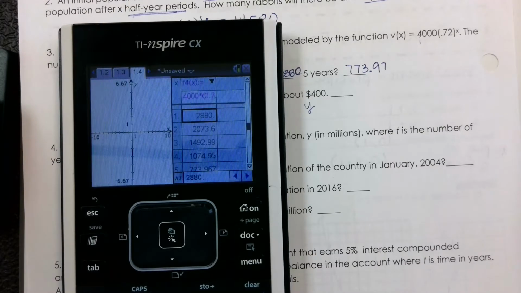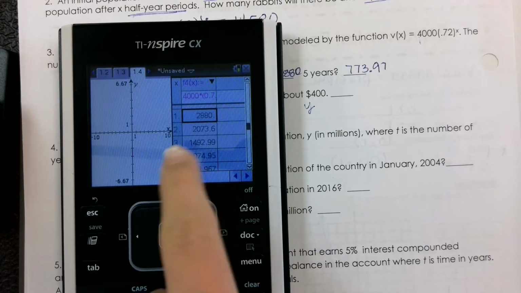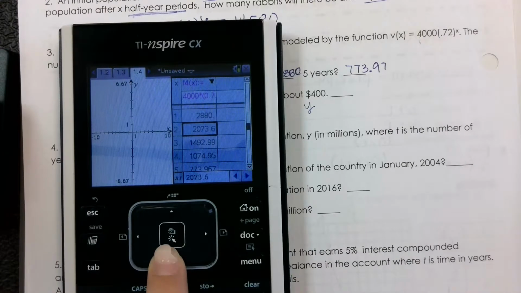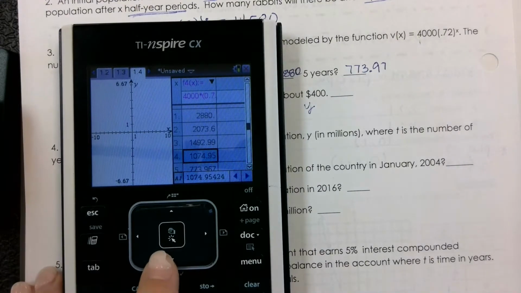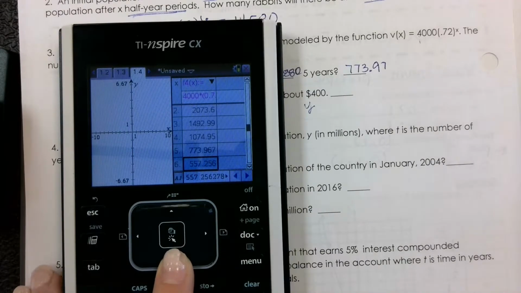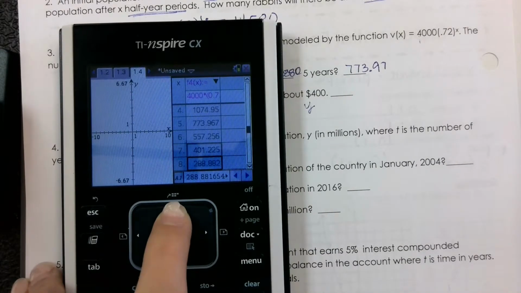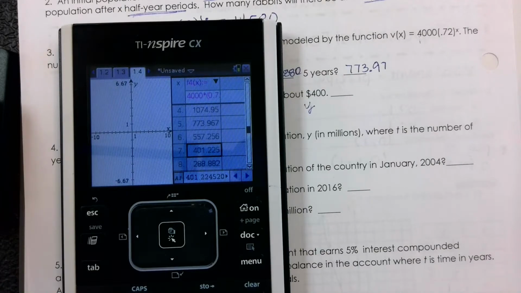Control T. So we see after 2 years, there's the price. After 3 years, there's the price, etc. What do we want to look for? 400. So when is it closest to 400? After 7 years. Is that okay?